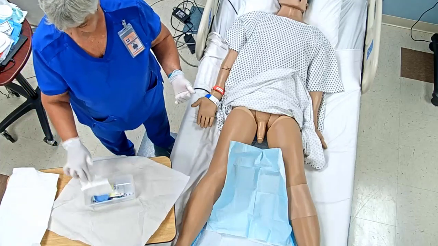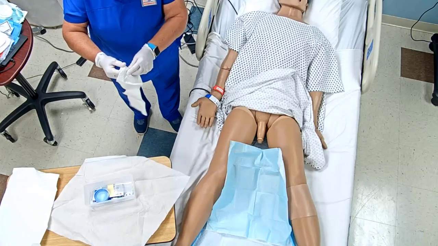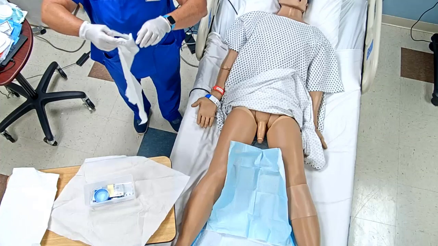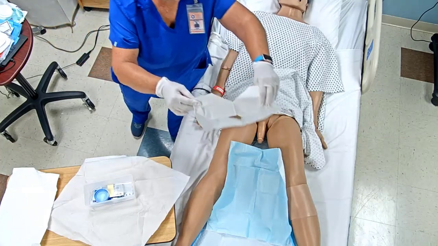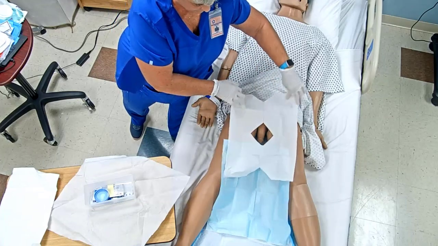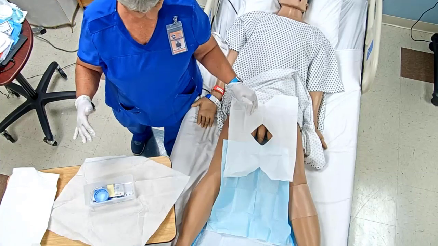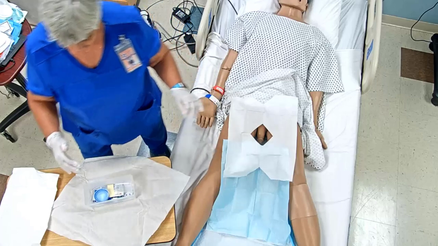Again, I'm going to go ahead and get my fenestrated drape. Some people don't use the fenestrated drape, but I'm going to show you how to use the fenestrated drape. Okay, making sure it's not touching anything. We're going to come over and we're just going to lay that on top. So don't worry about it right now. I'll fix it whenever I get ready to start my procedure.